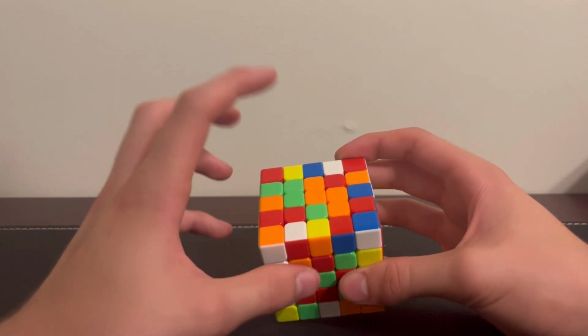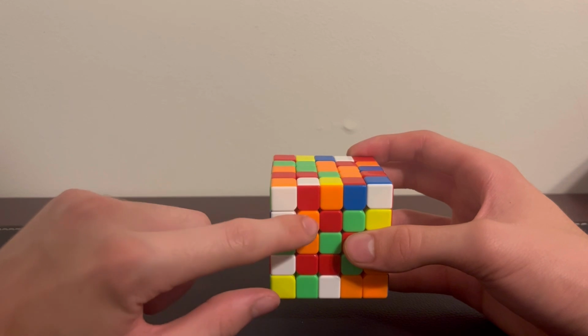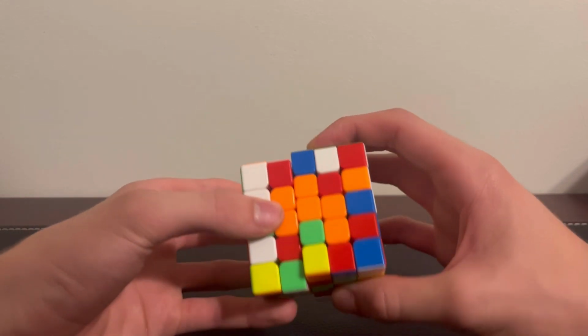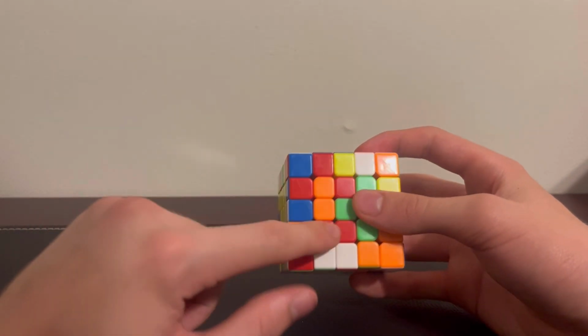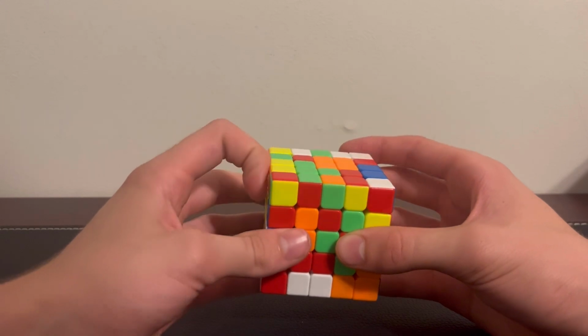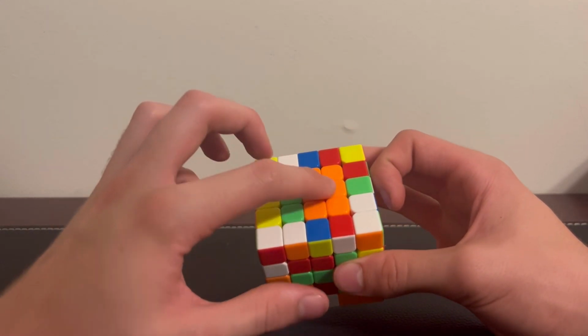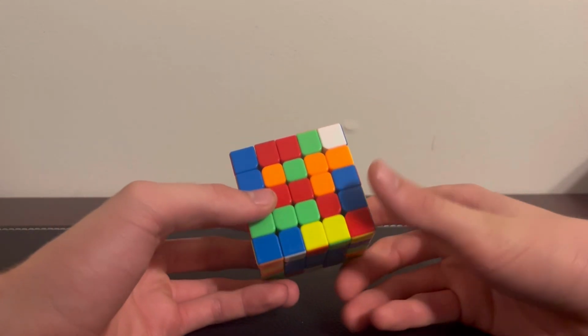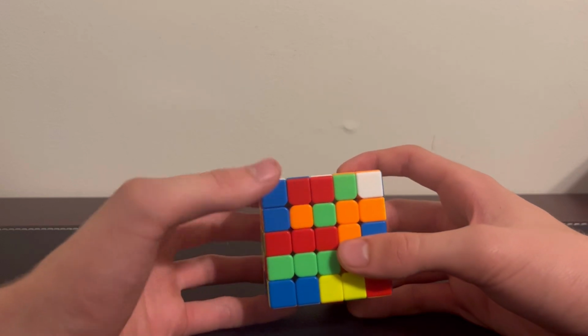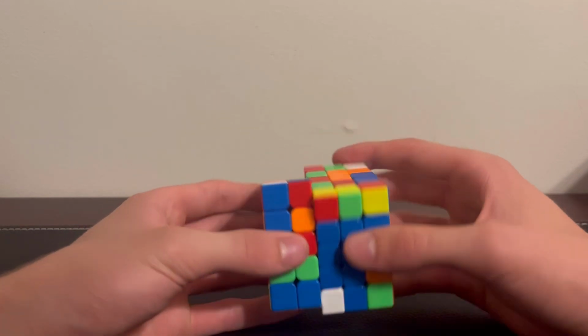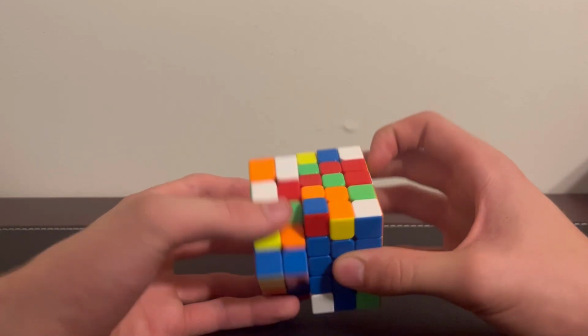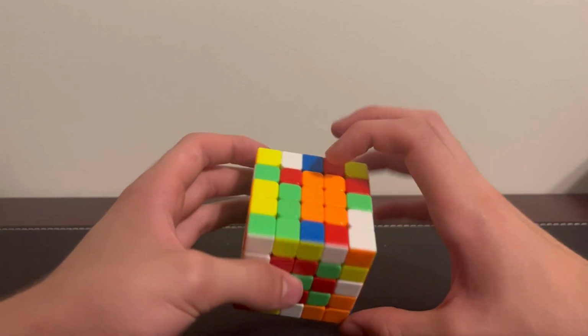Now for orange, we have kind of the same pattern here and also this. So I would insert this like this while also taking out this 2x1 and then pair up the 2x1 with the others. And finally, my last three centers are here, here, and here. So I would do this algorithmic kind of thing to pair them up and then insert them.